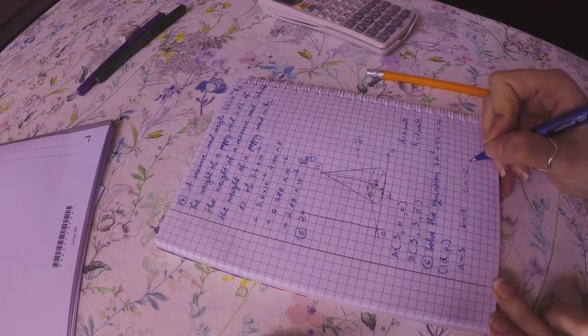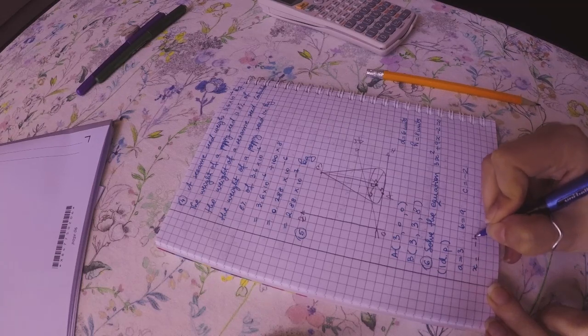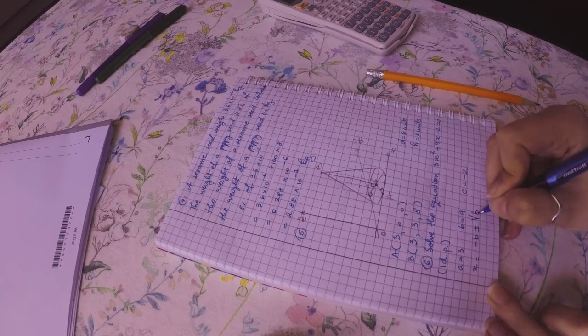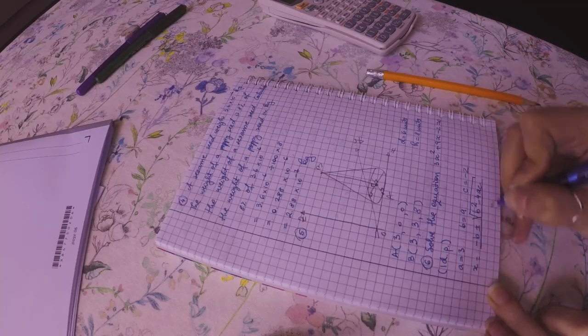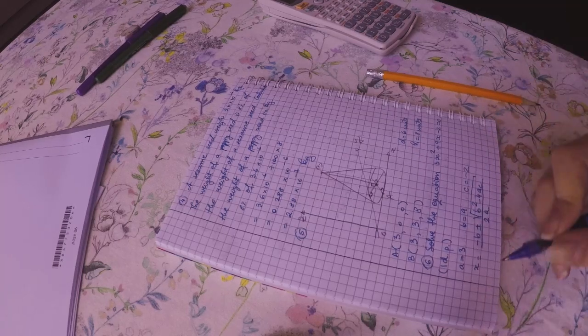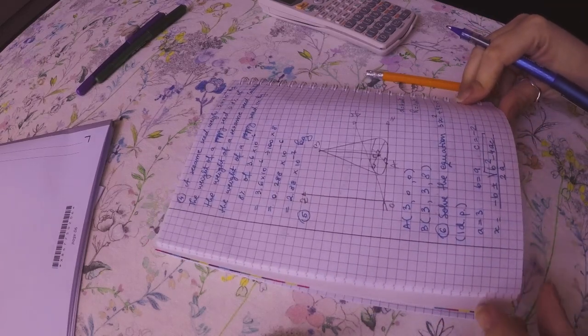So a is 3, b is 9, c is minus 2, so x is going to be minus b plus or minus the square root of b squared minus 4ac, over 2a. That's the formula that you get on the formula list, so it shouldn't be a problem.